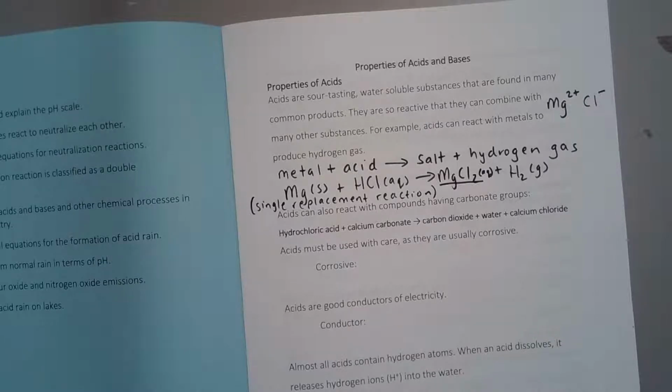Magnesium is Mg. And the acid was hydrochloric acid, which is HCl. So this is the metal. This is the acid. And when we react together, we get a salt and hydrogen gas. So we get H2. And what do you think the salt would be?